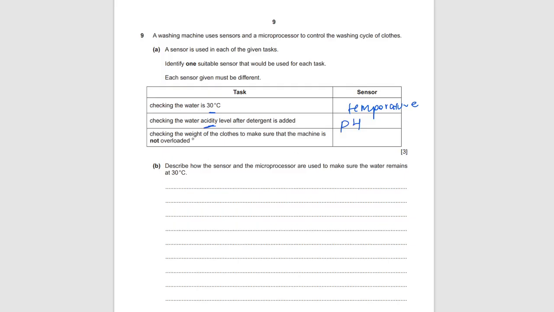And then the next one, checking the weight, would be the pressure sensor. Okay, for those people who play a game called Minecraft, which is quite popular, you know about the pressure sensor, isn't it? Some pressure plate whereby when you stand, the door opens, isn't it?